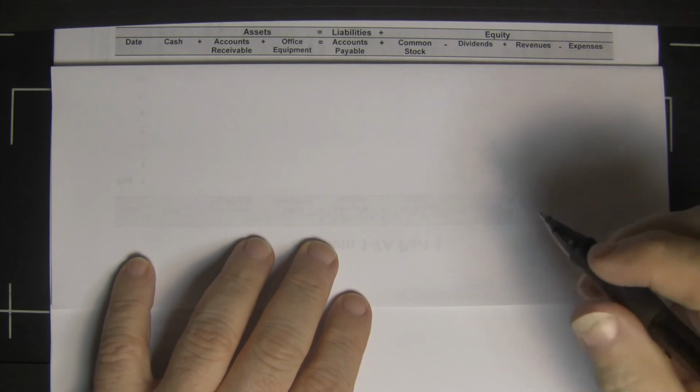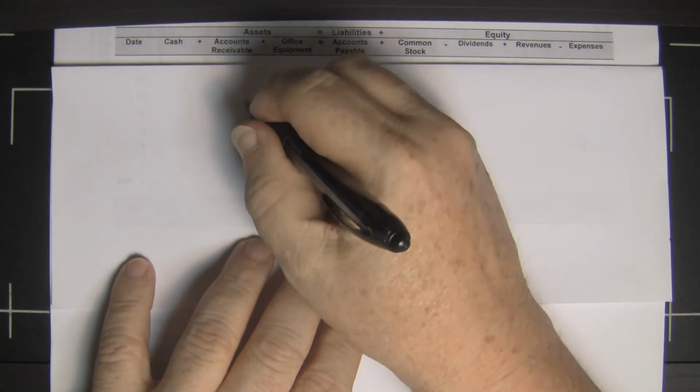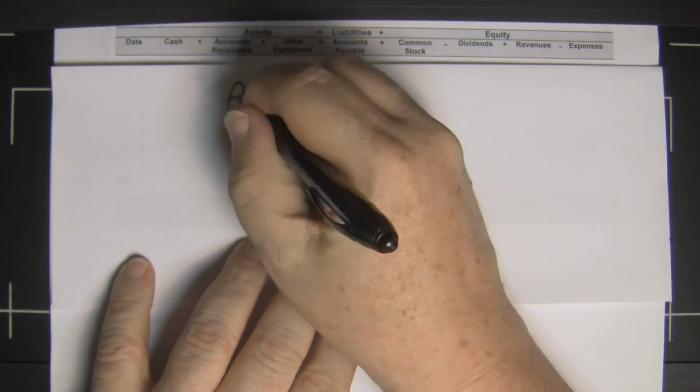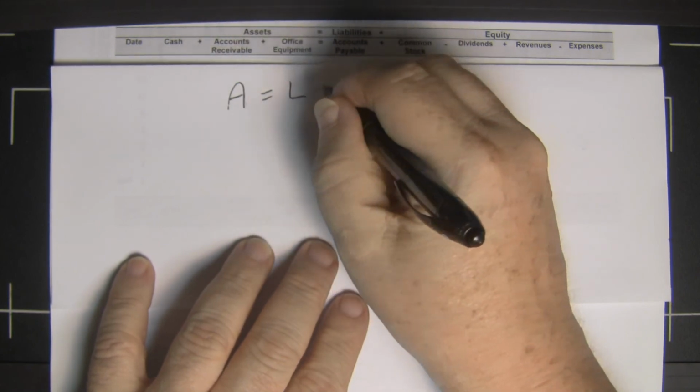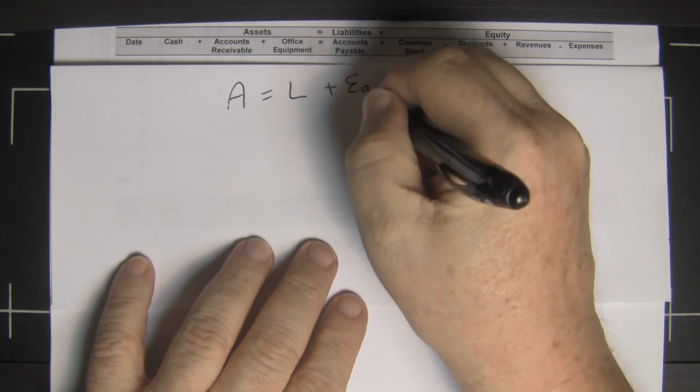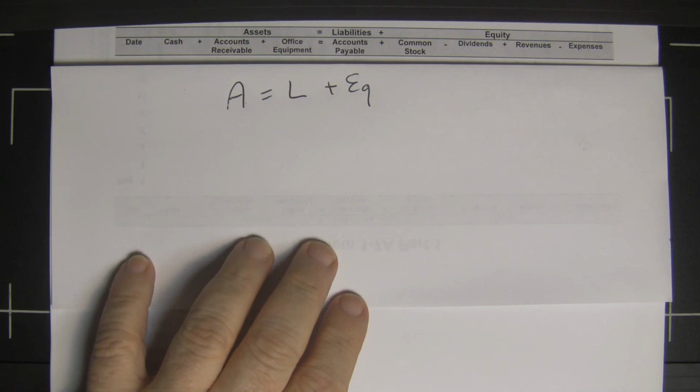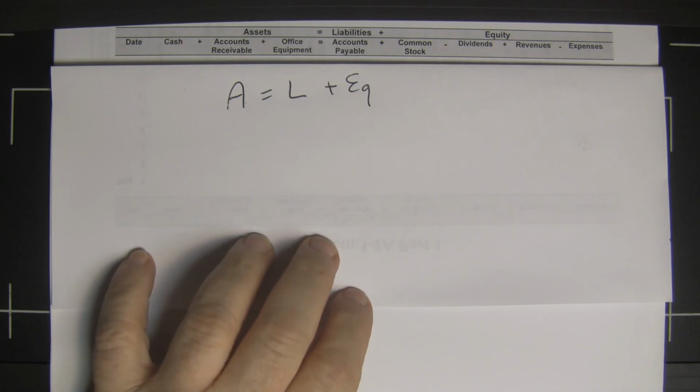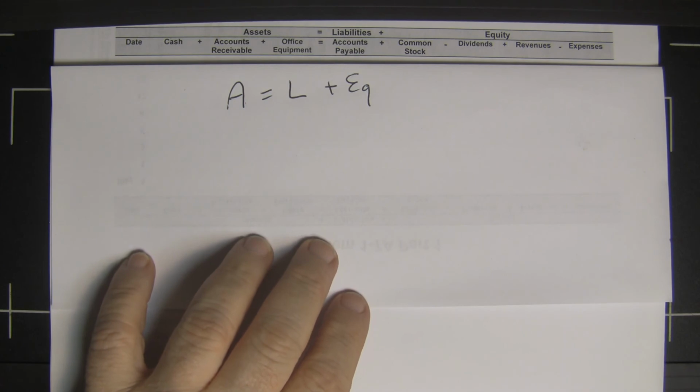Up till now, we've been dealing with a simplified version of the accounting equation where we simply said assets equals liabilities plus equity. But I need you to keep in mind that you can have 7 jillion assets, half a jillion liabilities, and half a dozen equity accounts.